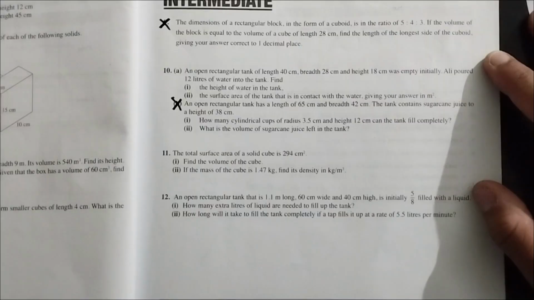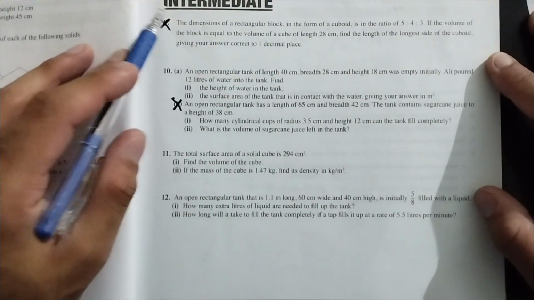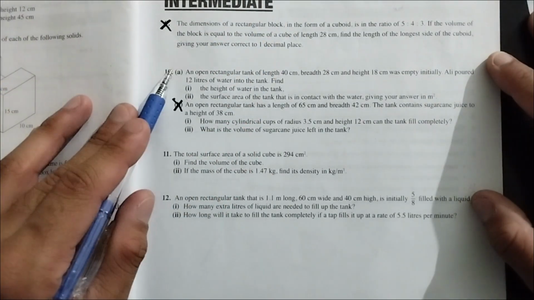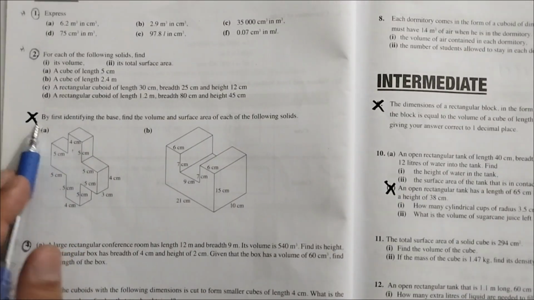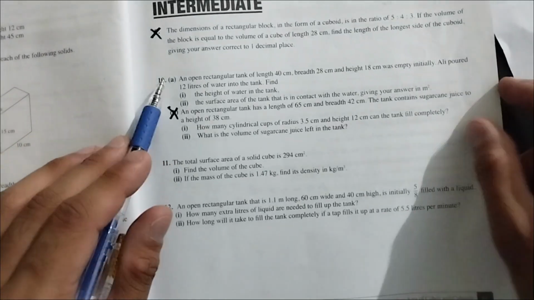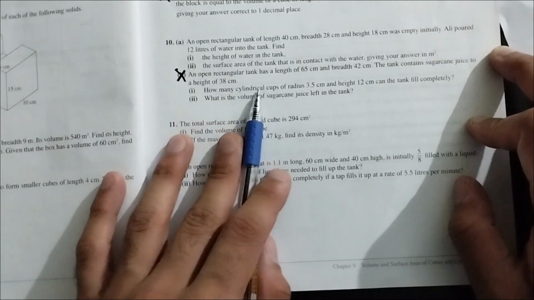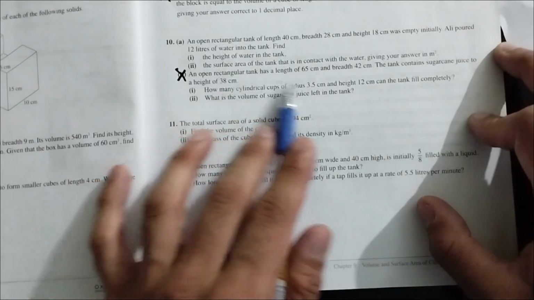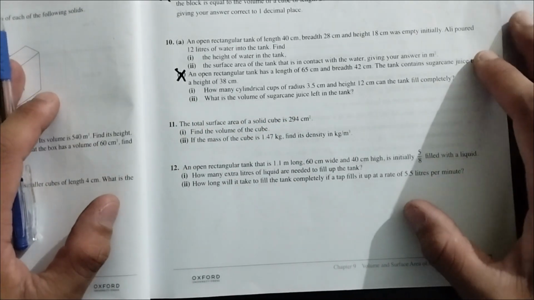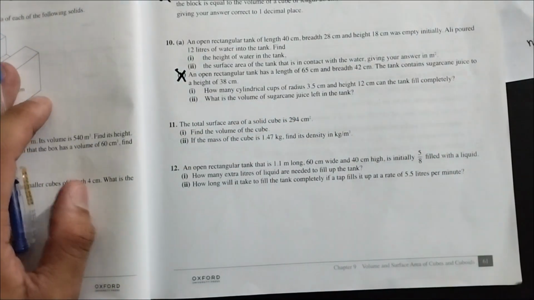Okay, it is unnecessarily long and confusing, so we're going to skip question number 9. We're going to skip question number 10 part B as well. Okay, so we're skipping three things here. We're skipping question number 3, question number 9, and question number 10 part B, only part B. Part B basically involves cylindrical shapes, and we have not done cylinders. We have done cubes and cuboids in this chapter, so this is completely out of scope. We don't have the necessary concept yet to be able to solve these questions, right?